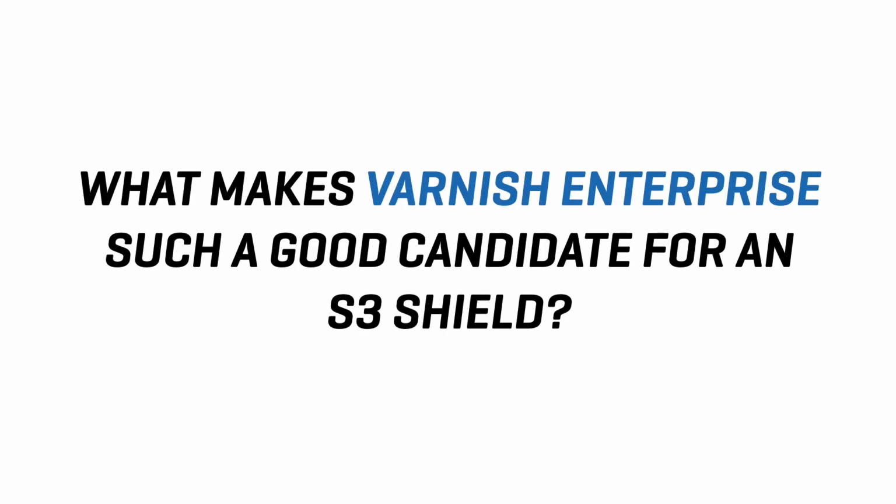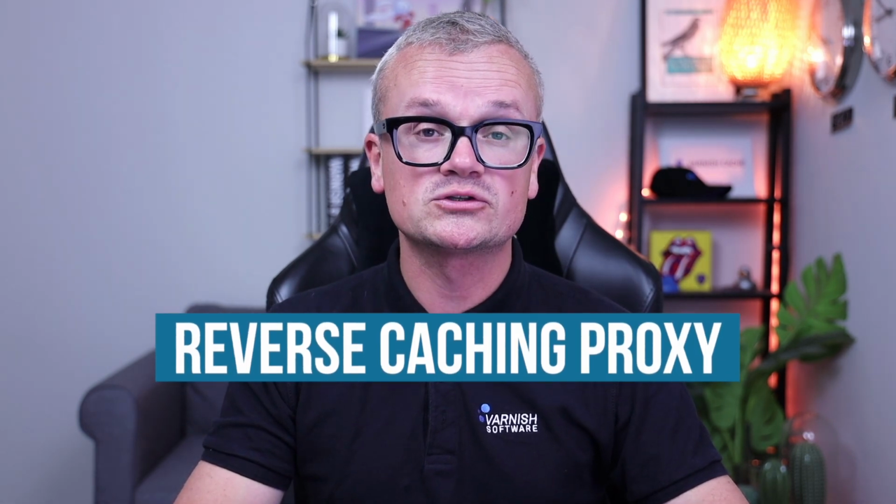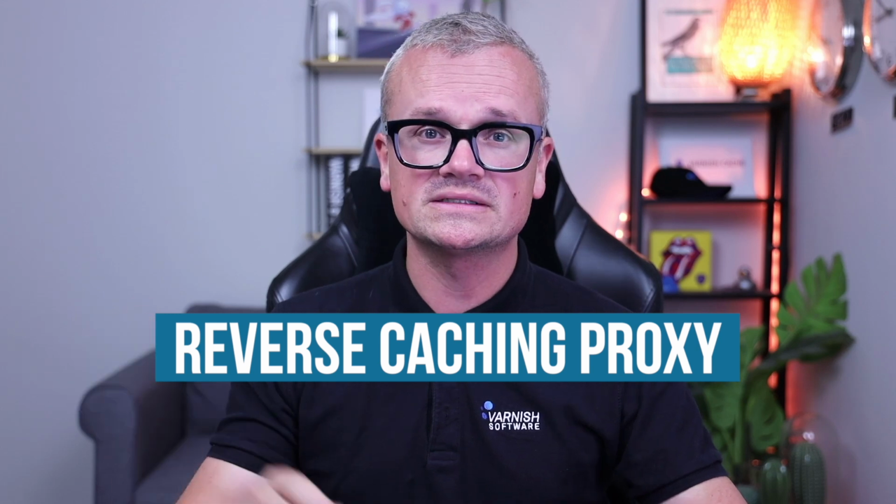What makes Varnish Enterprise such a good candidate for an S3 shield? Well, Varnish is a very powerful, very flexible and lightweight reverse caching proxy. It stores content that originates somewhere else, it stores it in the cache, and serves it to requesting clients upon subsequent requests. It respects HTTP's built-in caching mechanisms and allows for far-reaching customizations of the caching policies thanks to its built-in programming language called Varnish Configuration Language.